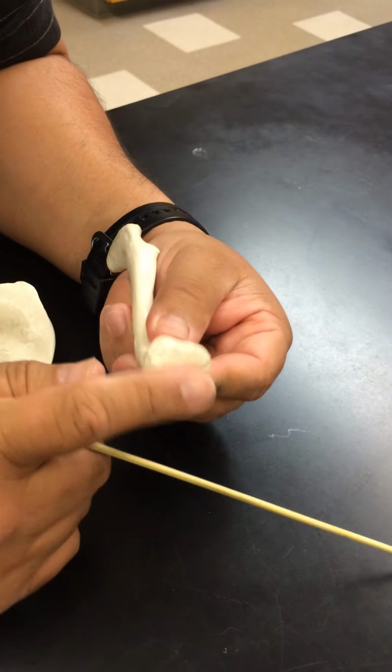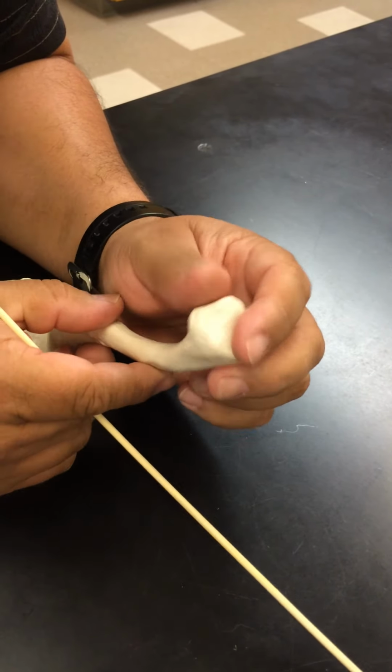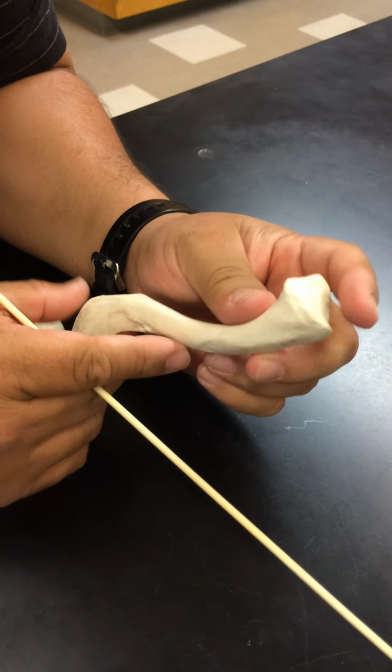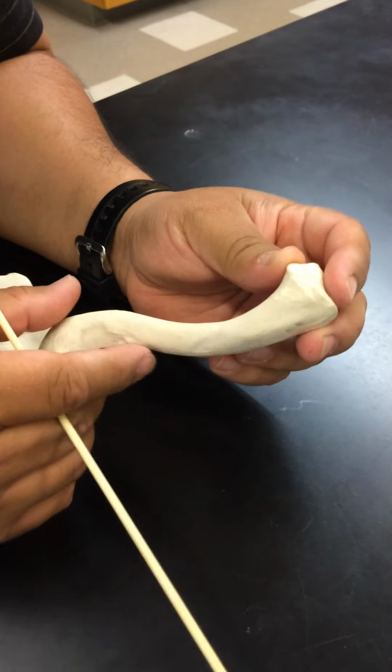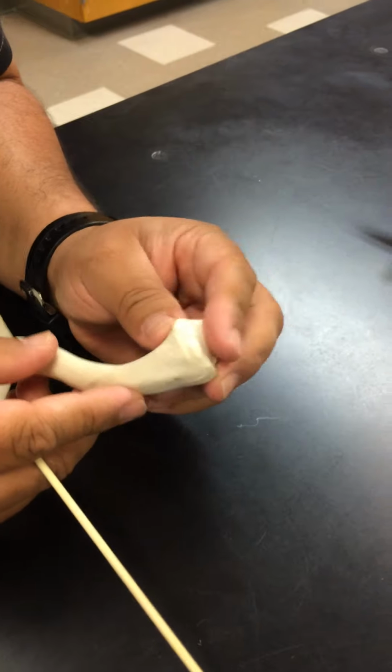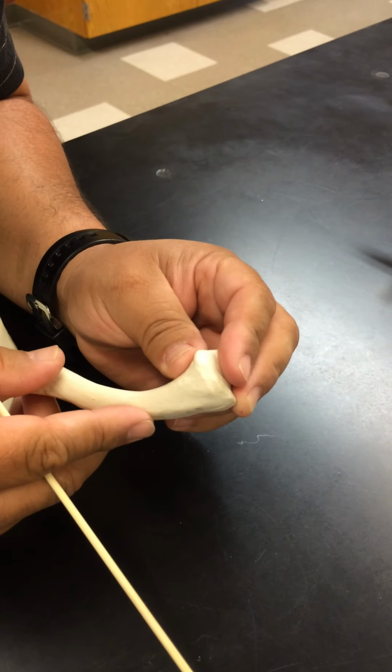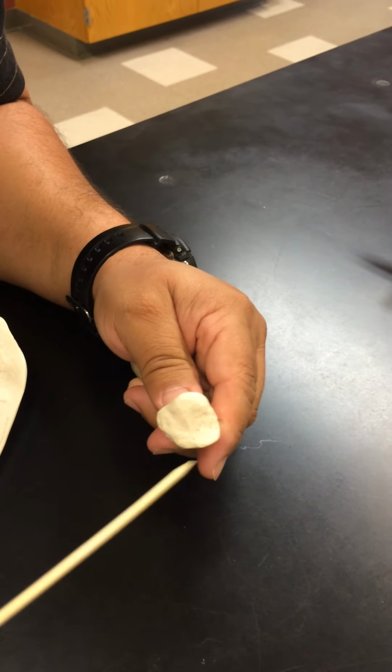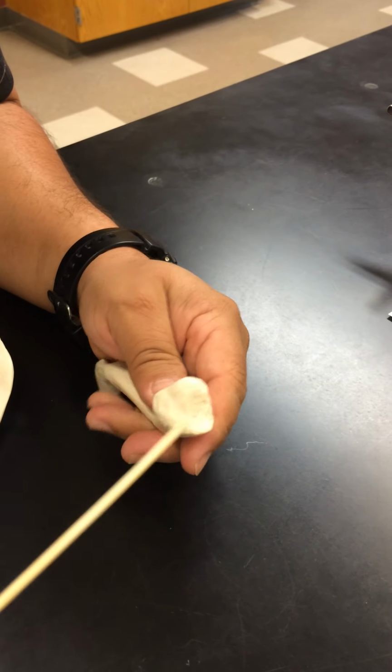If we look at the medial end of the bone, this is where you have your sternal end. So this is the end of the clavicle that's going to articulate with the sternum, right? With the manubrium of the sternum. Notice that it's fairly square and broad.